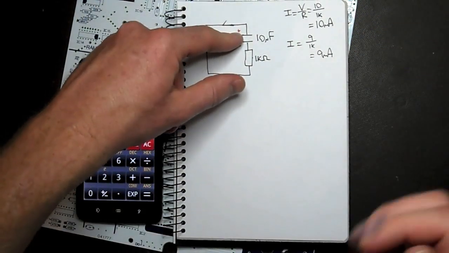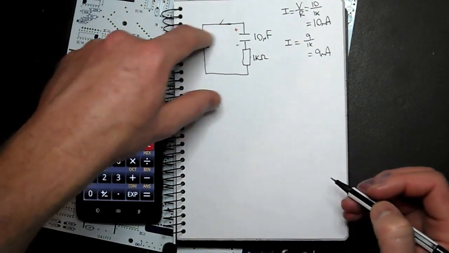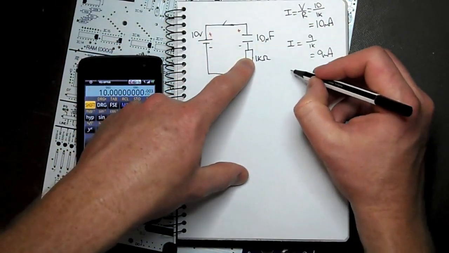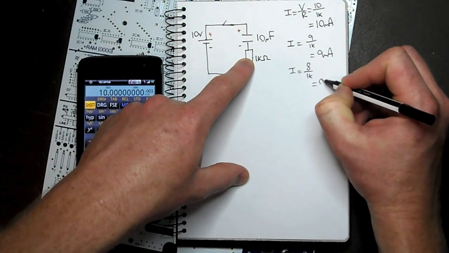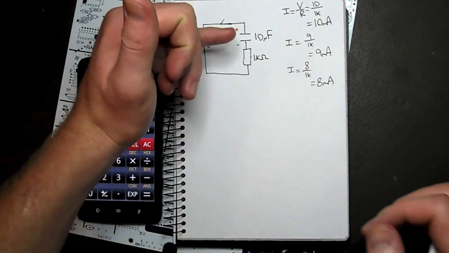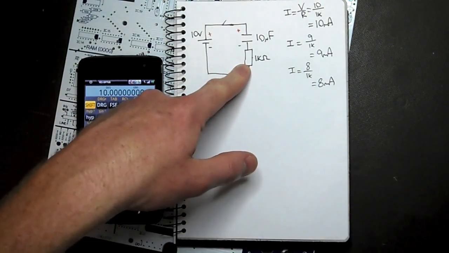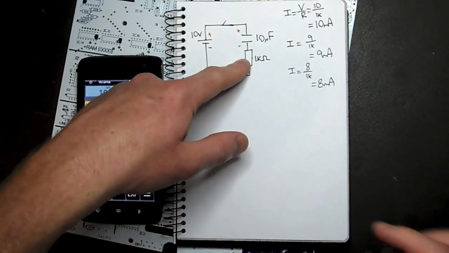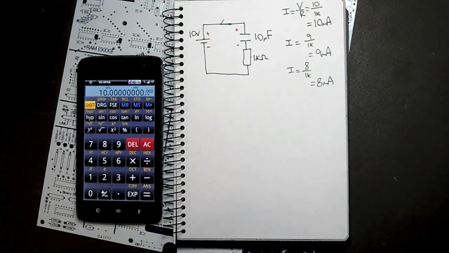The capacitor charges even more, it goes to 2 volts. We've got 10 total, that's got 2, that leaves 8 for here. Our current is now 8 milliamps. So as the capacitor charges, we actually get less voltage dropped across the resistor. If there's less voltage there, then it means less current. So current actually decreases.